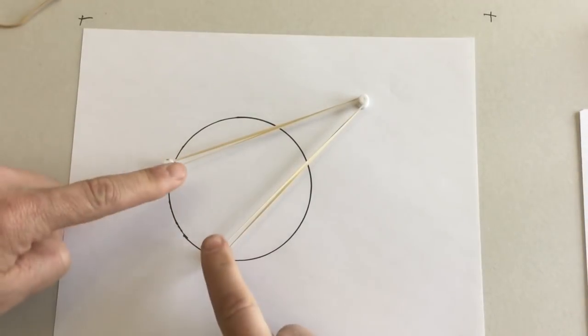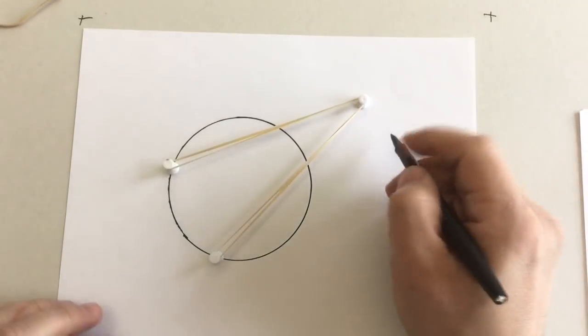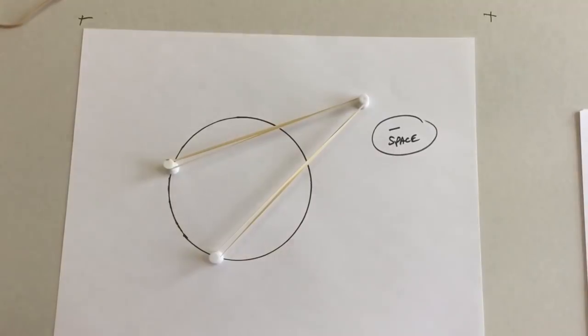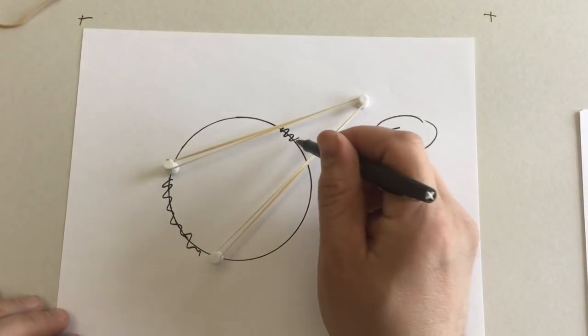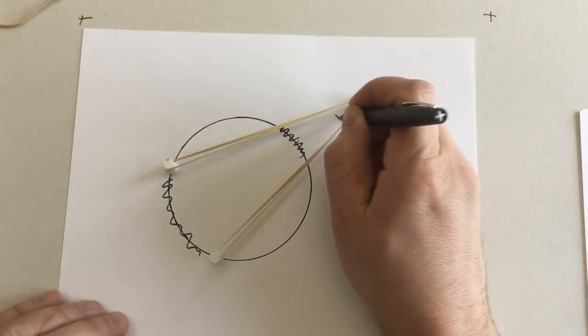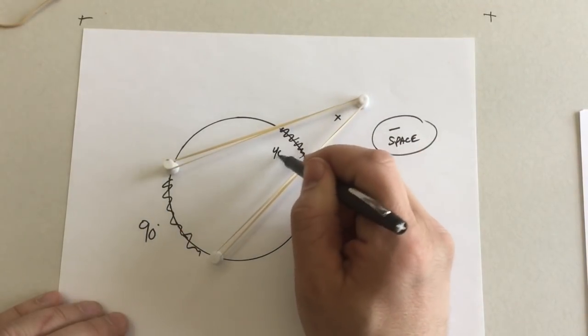So look at this. You got two secants, and this angle's outside. So we're going to call this the negative space. The reason why I want to call it the negative space, I'm making this up, by the way, is because we are not going to add these two arcs together. In fact, we're going to do the opposite. So this makes absolutely no sense. It is a formula, and the formula goes something like this. If this is 90 degrees, and this is 40 degrees.